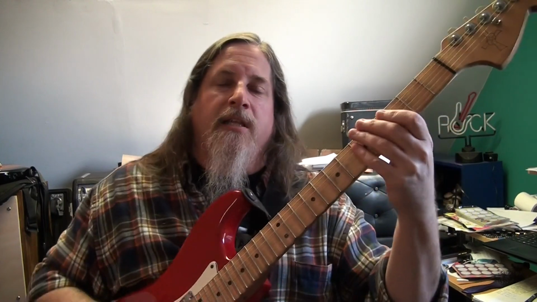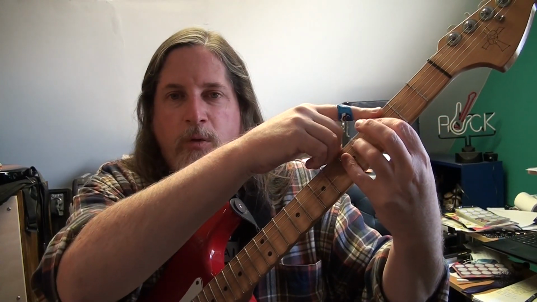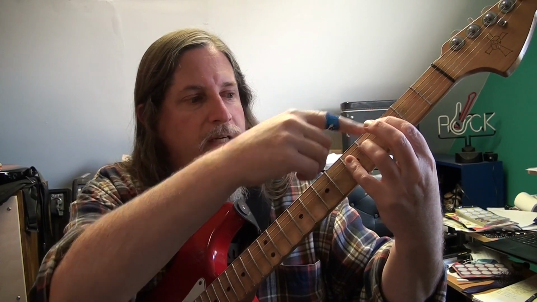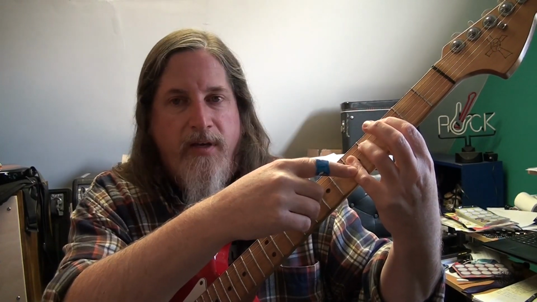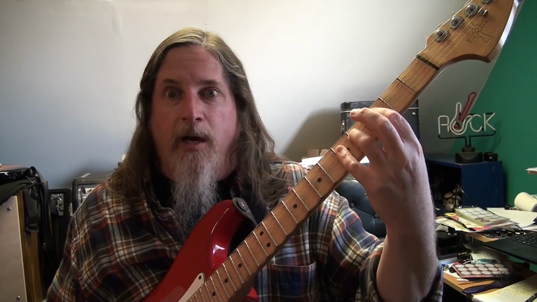If we do a C like this though, not playing the low E string, 3rd fret, then 5th, 5th, 5th, 3rd, 5th, 5th, 5th, and then not playing the high E string. Okay, that uses no open strings, no zeros, so I can now move that.